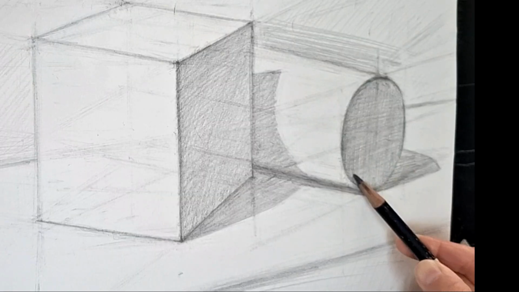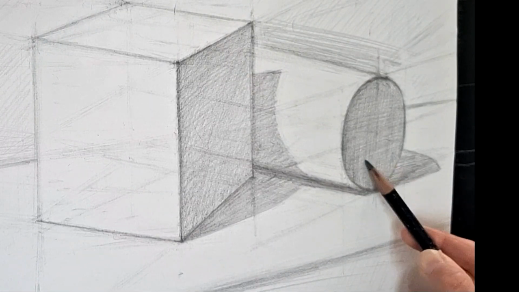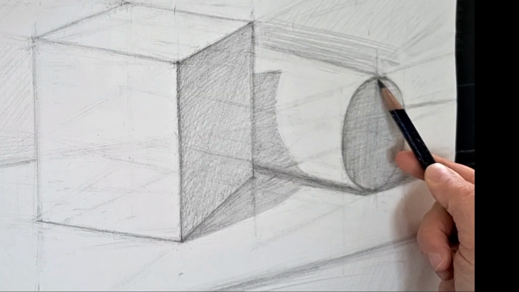And that is why I was saying don't worry about too many construction lines that you don't erase if they're too dark. Don't worry about that.